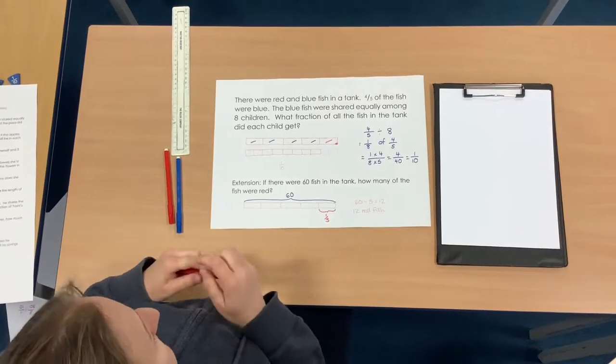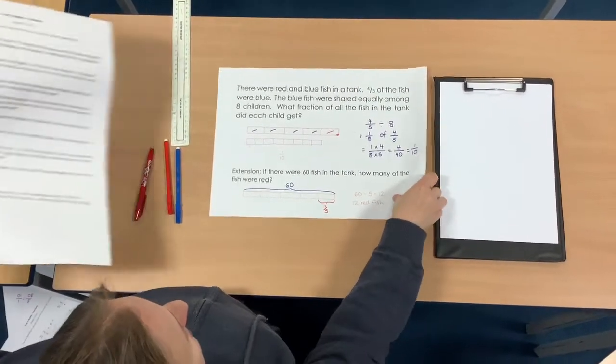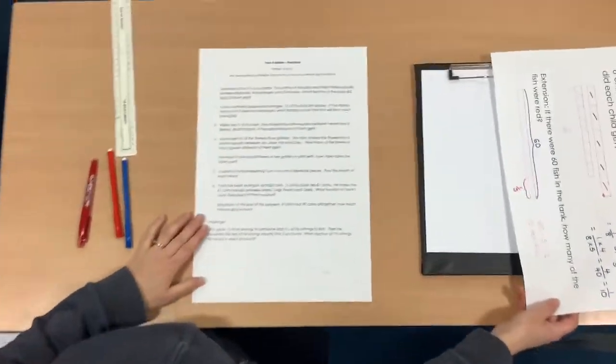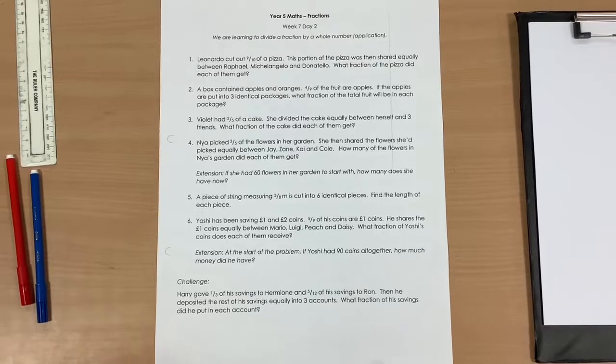Okay, so today, same mathematical concept as yesterday, nothing different, except this time, instead of having a sheet of calculations, you've got a sheet of problems. It's exactly the same as yesterday.